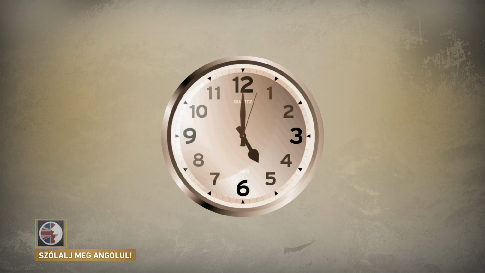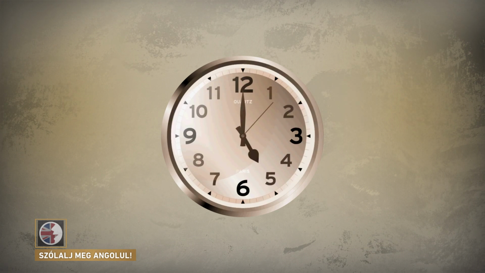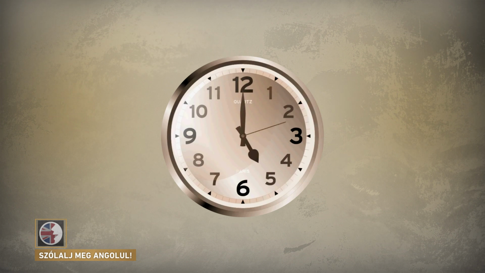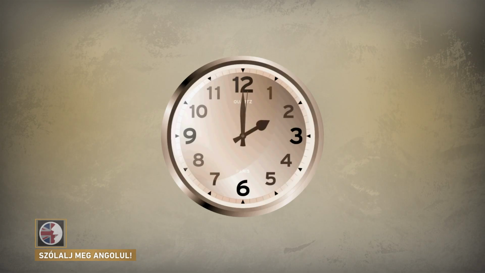Okay, well, it's simple. Look at the clock in the picture. At this time, we say the time is 5 o'clock. Simple. We're using the verb to be again. The time is, it is. Okay, so if the clock looks like this, we say the time is 2 o'clock.